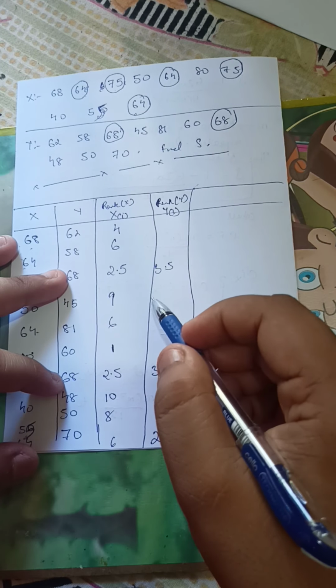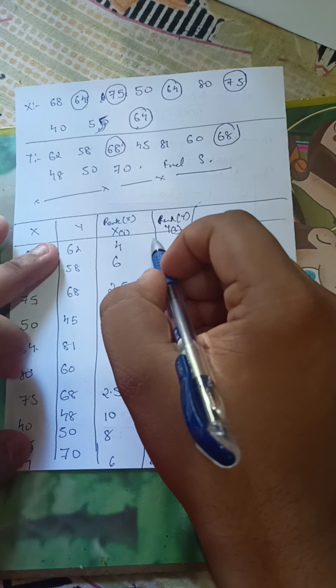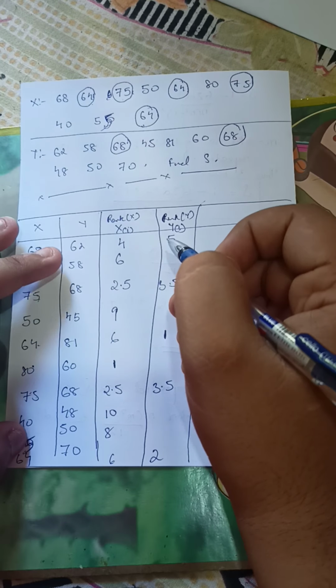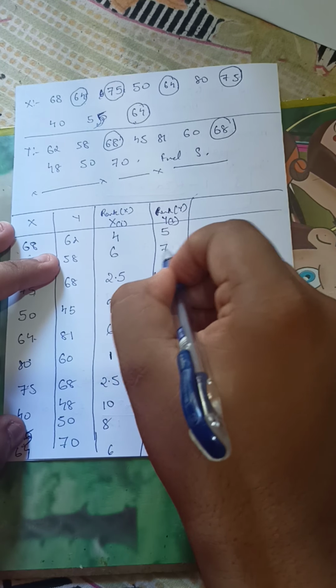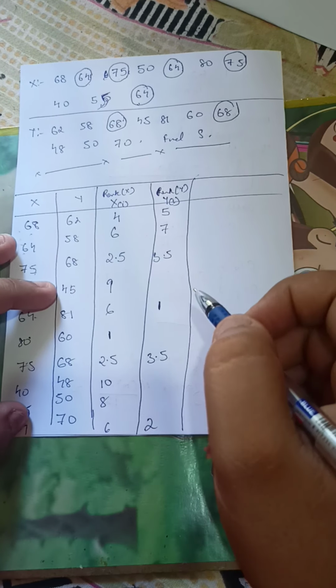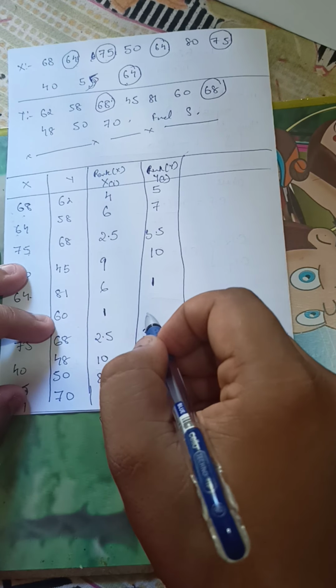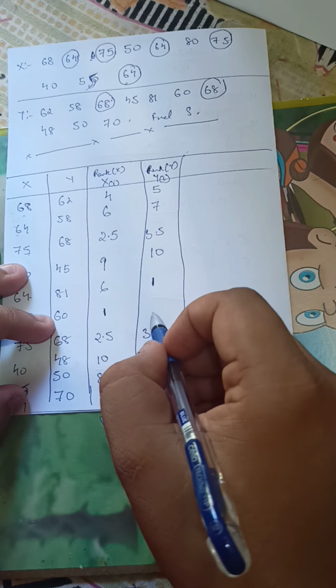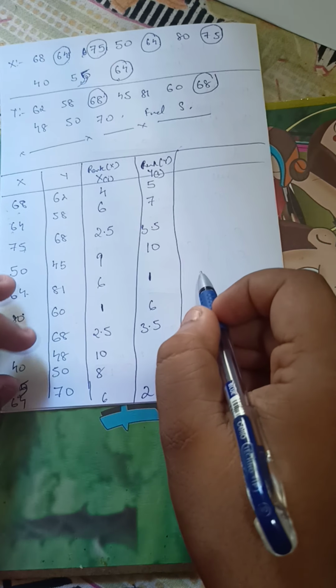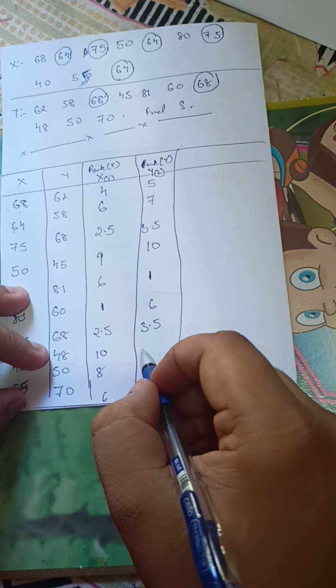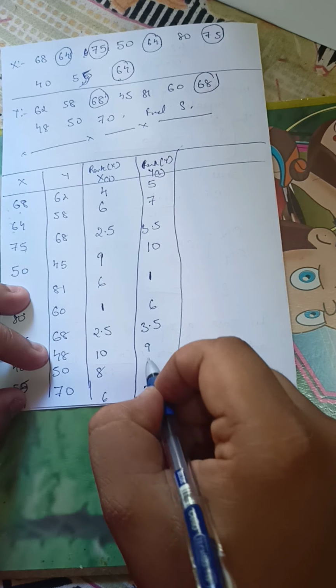Then the fifth position: 62 will be in the fifth position, and correspondingly we can write the 7th position and the 10th position. Corresponding to 60 it will be in the 6th position, then 50 will be in the 9th and 8th positions.